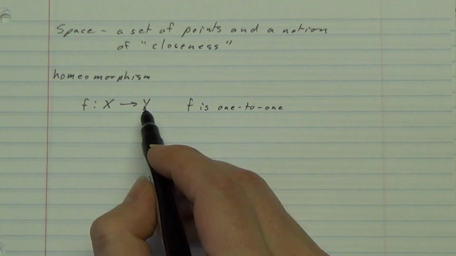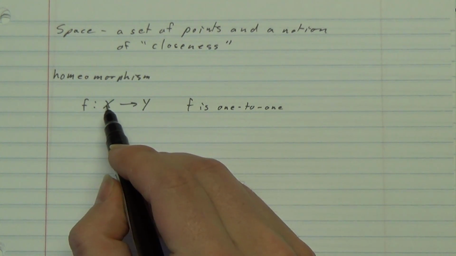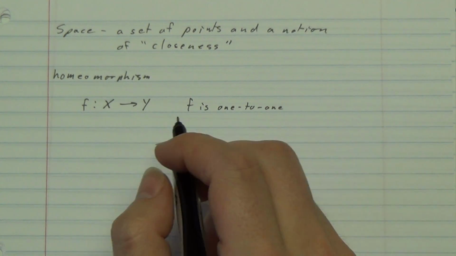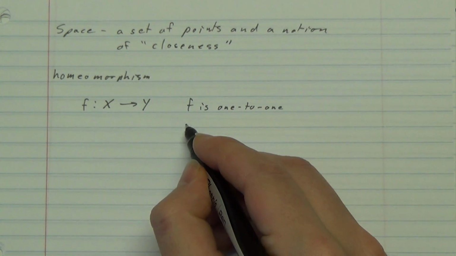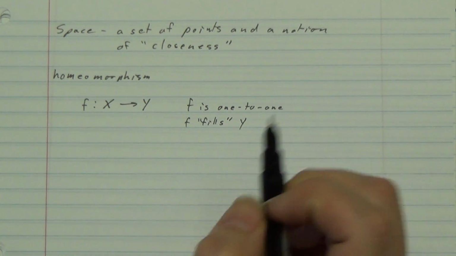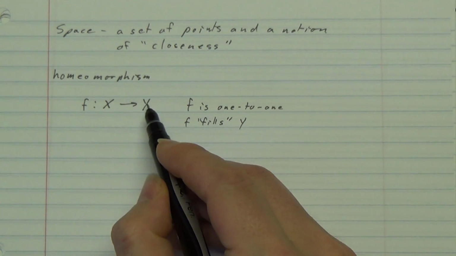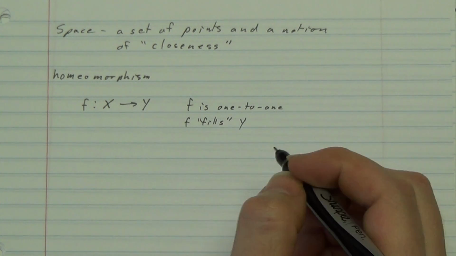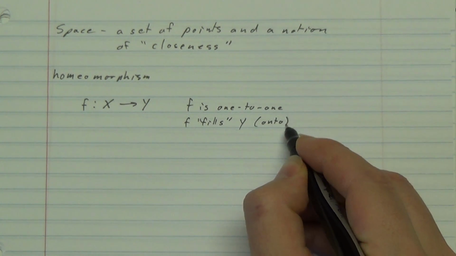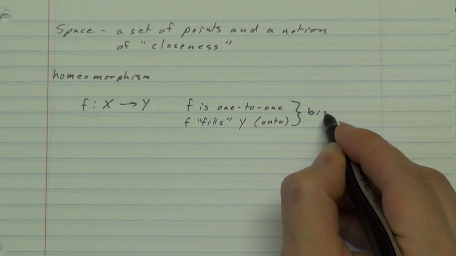F is 1 to 1, which means that if a point in Y is mapped to by some point in X, no other point in X also maps to the same Y. Also, F fills Y, which means that any point in Y has some point in X that maps to it. This is called being onto. If a function is 1 to 1 and onto, we call it a bijection.